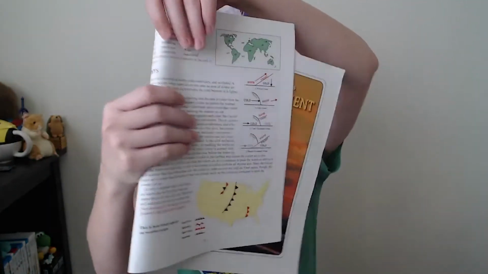There are two different types of occluded fronts: a cold occluded front and a warm occluded front. I definitely recommend looking at a diagram in depth, like the one in the book, which is pretty good. It's a horizontal view of what's going on.